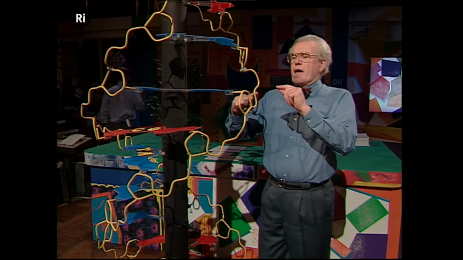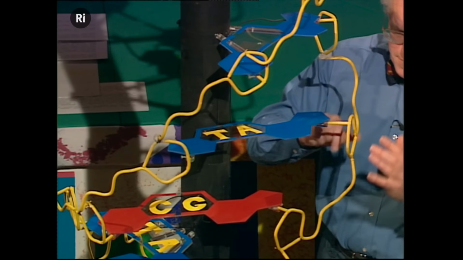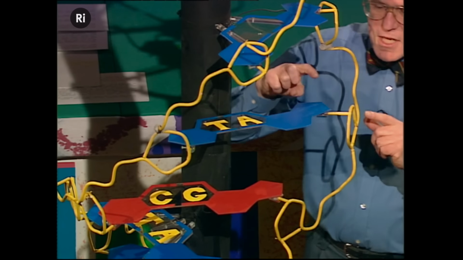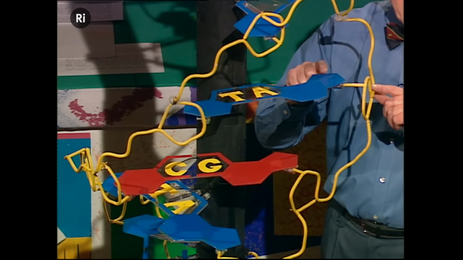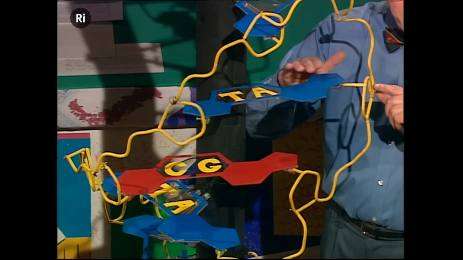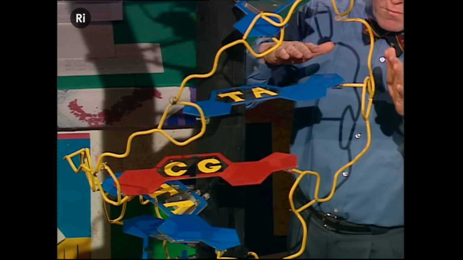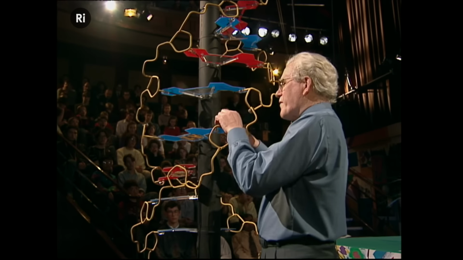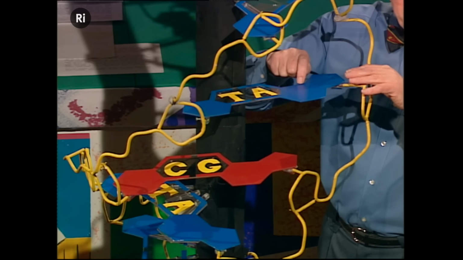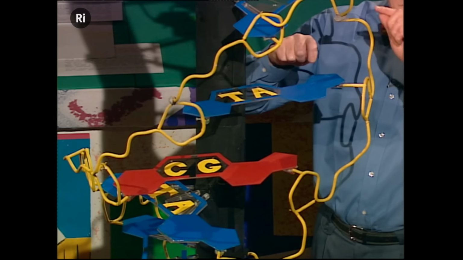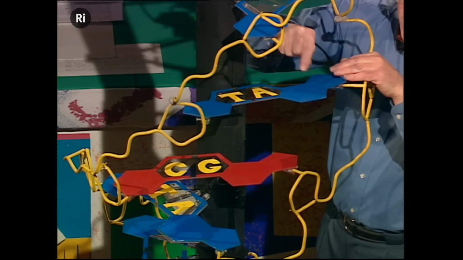Right. Now, the other point about this spiral staircase are the steps. The yellow part are the banisters, but these coloured parts are the steps. And these are called bases. We don't need to worry about the nature or the structure of the bases for our purposes. But the bases have two very important properties. First of all, they themselves are sticky in the same sort of way that sugar molecules are sticky. And what they do is stick to each other.